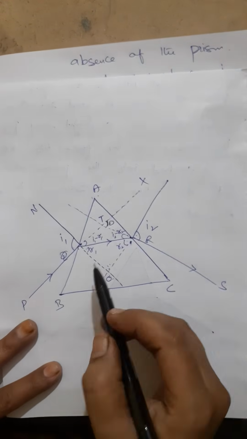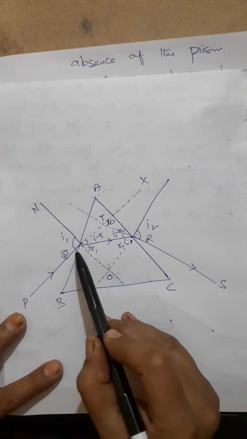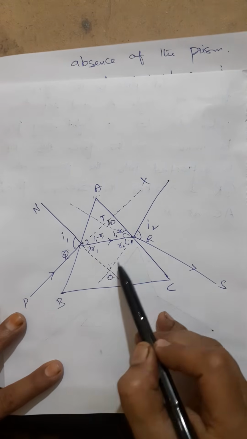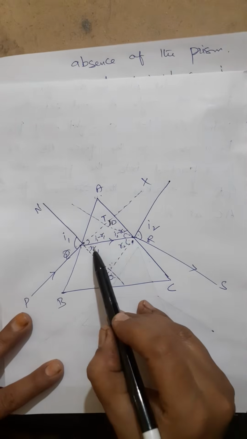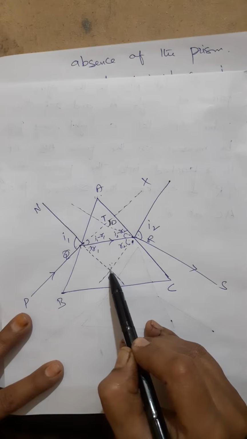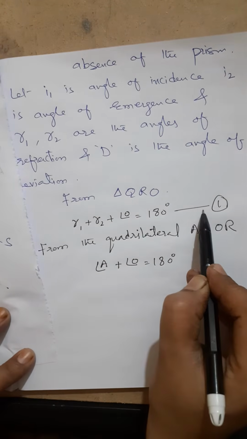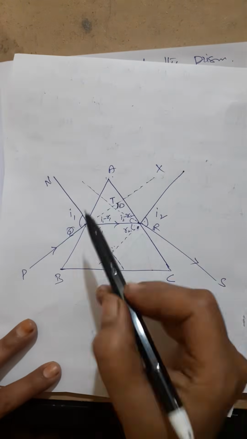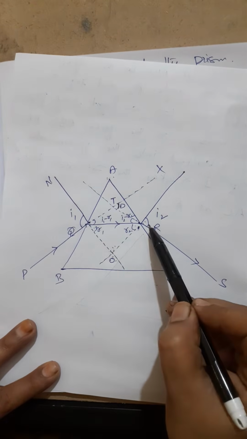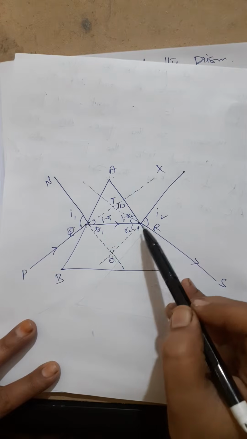So first of all, we considered the triangle QRO. By the property of its angles, r1 plus r2 plus angle O is equal to 180 degrees, that is equation number 1. And next we consider the quadrilateral AQOR.